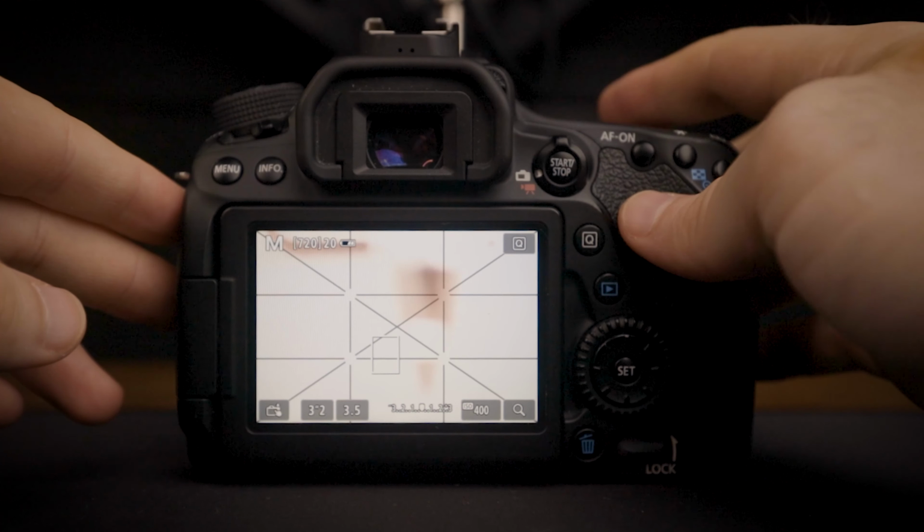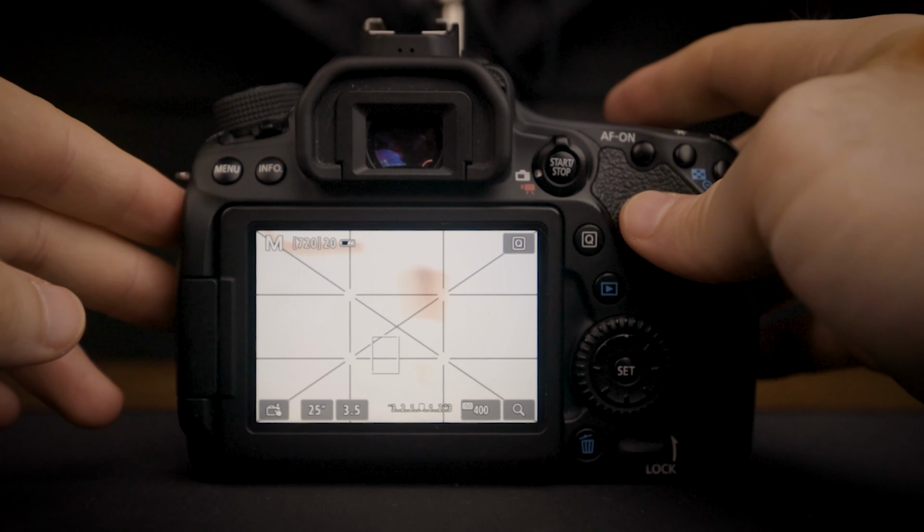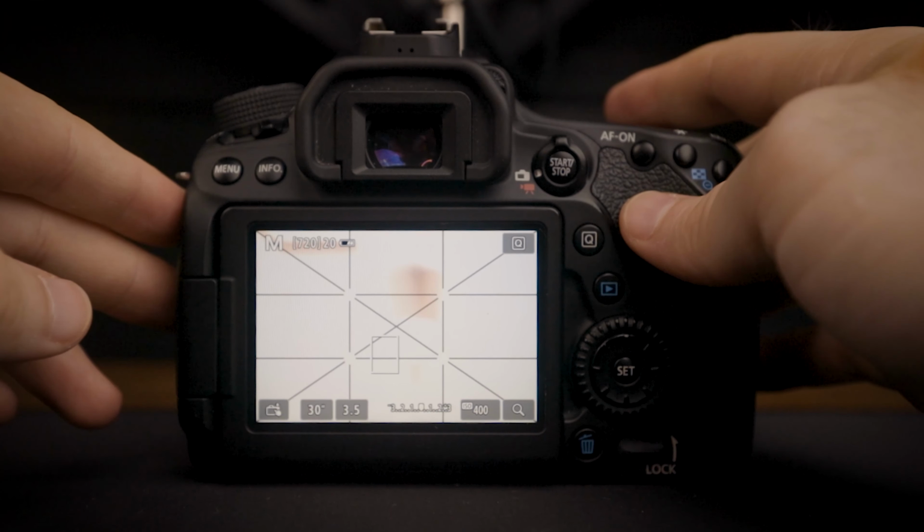This is your longer shutter speeds, and as you can see, my image is becoming completely whited out because the shutter would be open for way too long for this bright of a room.